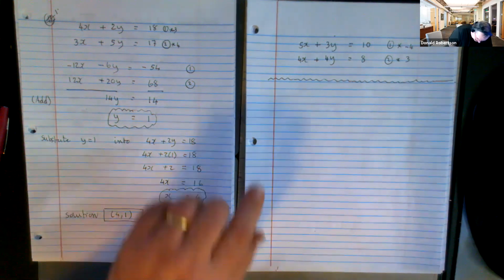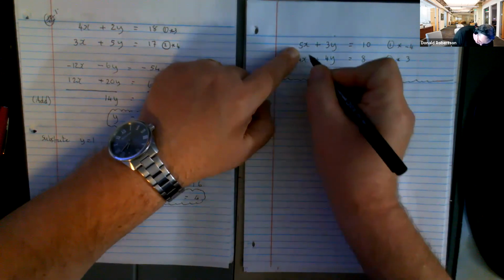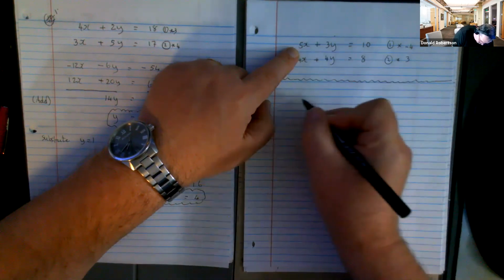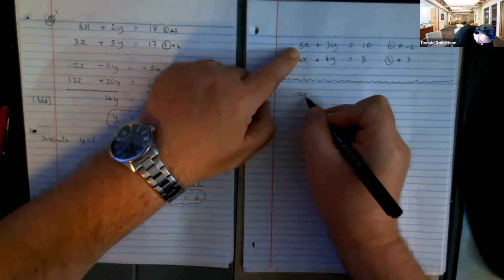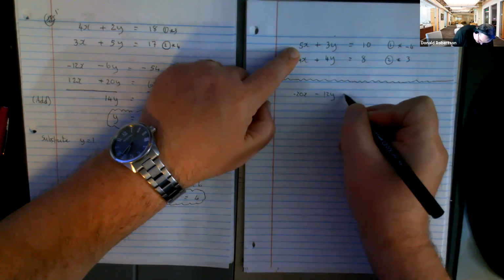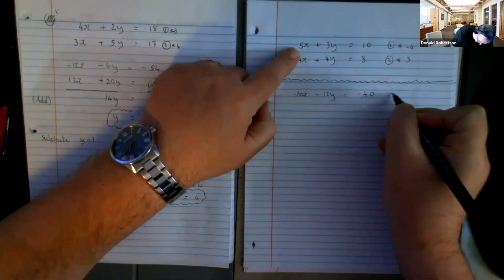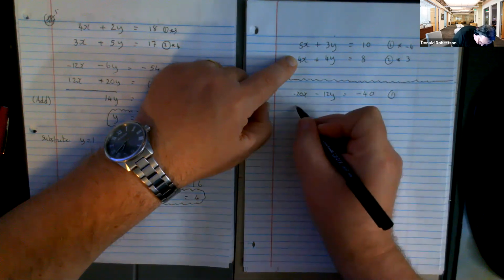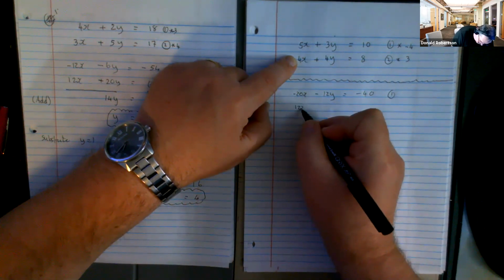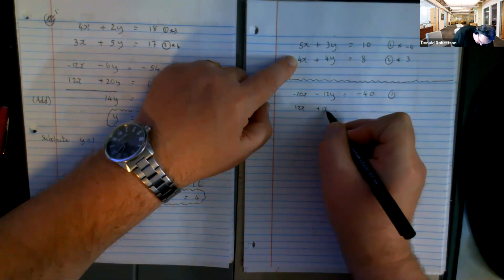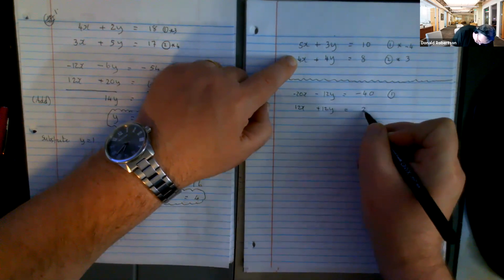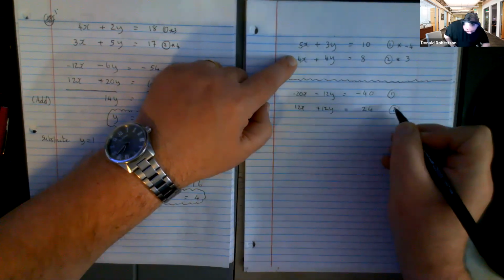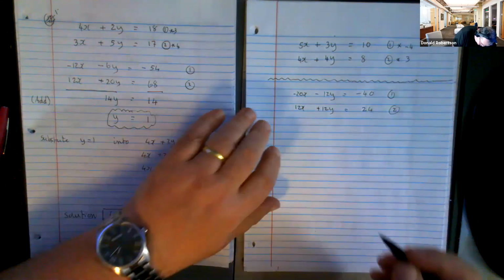So if you multiply everybody in equation 1 by -4, you get -20x, -12y, -40. If you multiply everybody here by 3, you get 12x plus 12y equals 24. Nothing that unusual happening. You can then add.